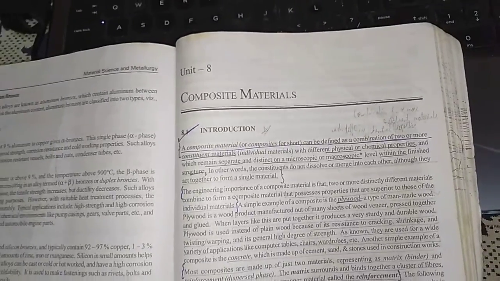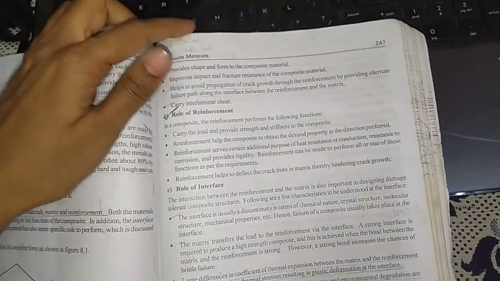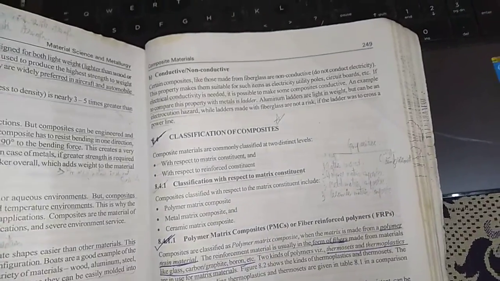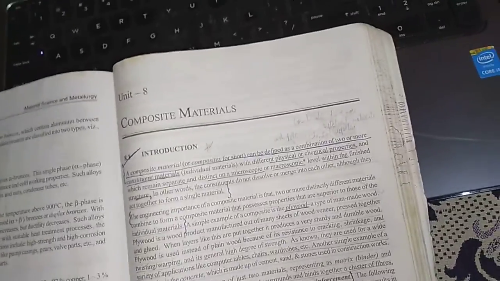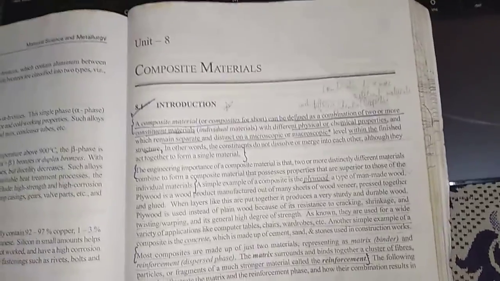So as per your syllabus, you have what composite materials are, the classification based on the matrix and the reinforcement, and its applications. Luckily, you don't have the manufacturing method of how each and every type is manufactured, so just know what they are and their applications at the basic level. Fine, so we'll start. Composite materials.